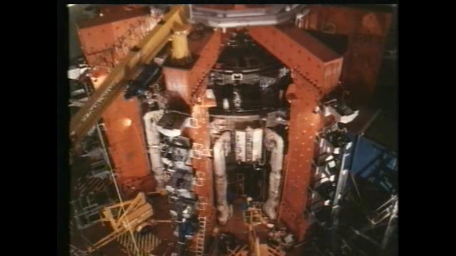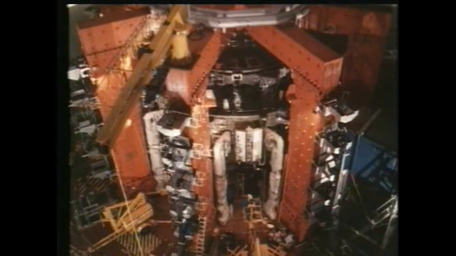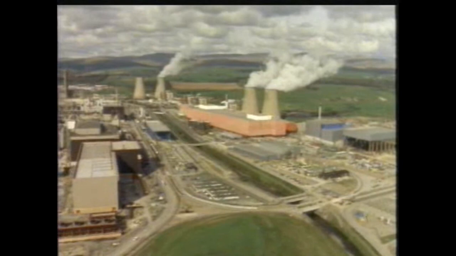Nuclear power is only one of many energy options. We must look for ways to reduce our need for power and work out the most environmentally responsible methods of generating power.